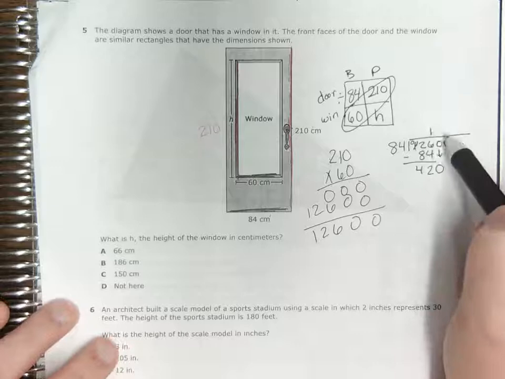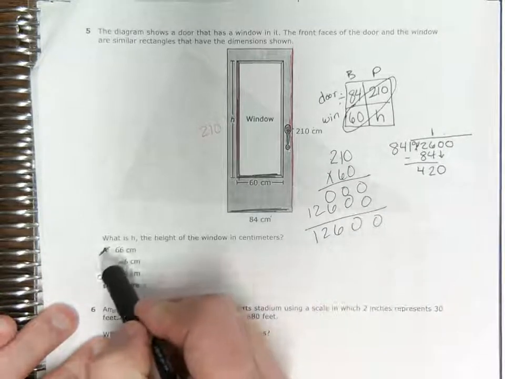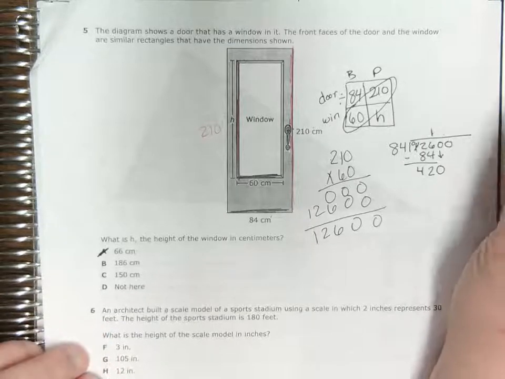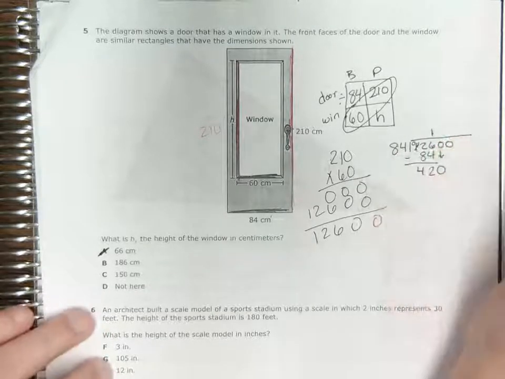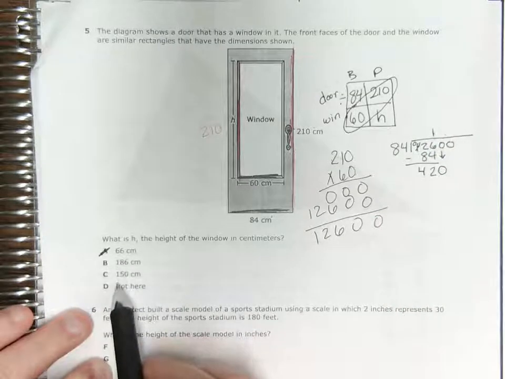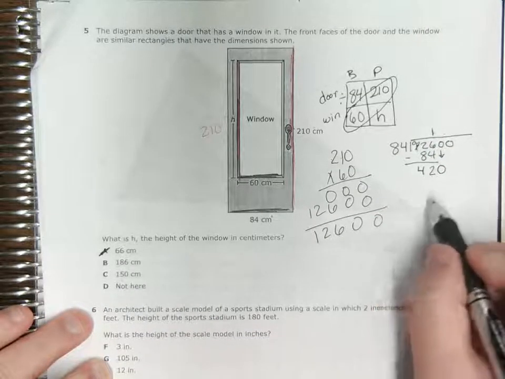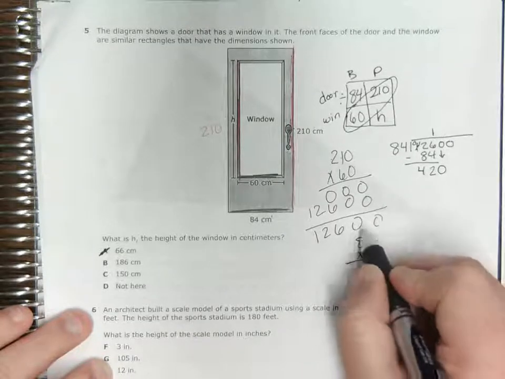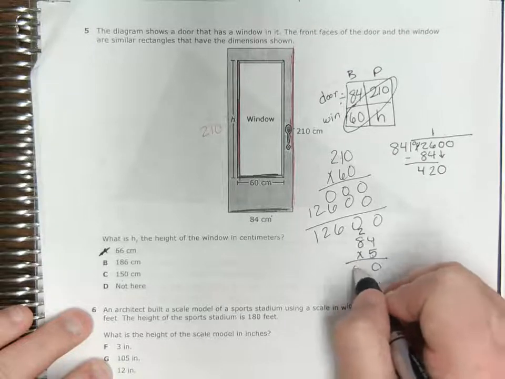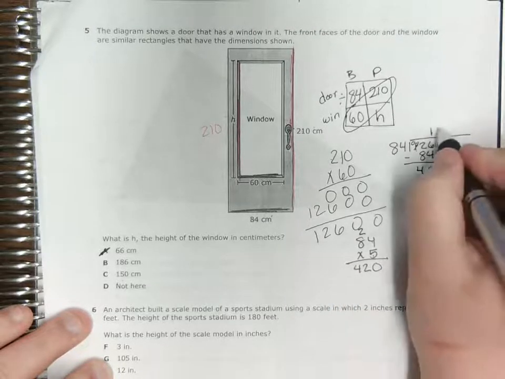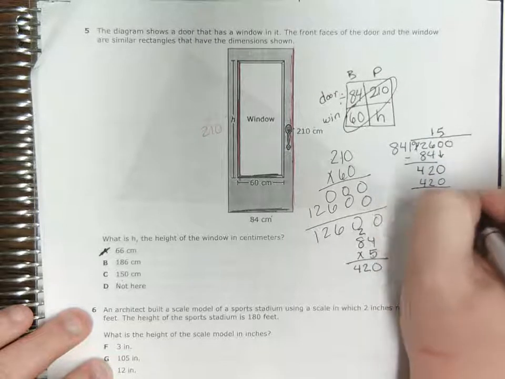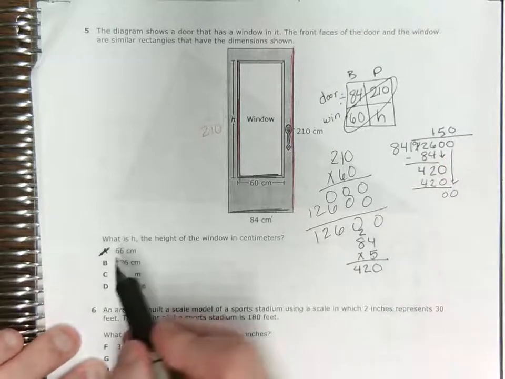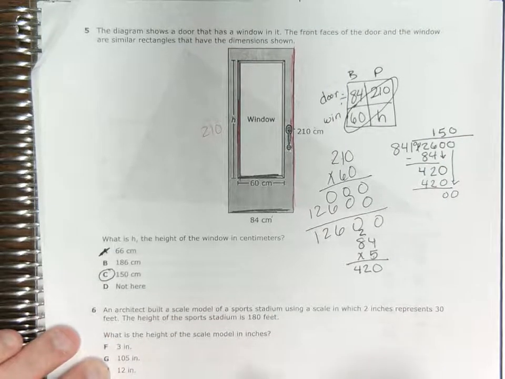So I know it's going to have 3 spots, so it wouldn't be that one. Okay, and it starts with a 1, so I can't eliminate those yet. Okay, 84 goes into 420. So let's try. I know it's either a 150 or a 180, or it's not here. So let's try 5 first. 84 times 5 is 420. And look, it is 5. Bring down the 0, and I can't put it into that, so it'd be 0 at the end. So my answer is 150 centimeters.